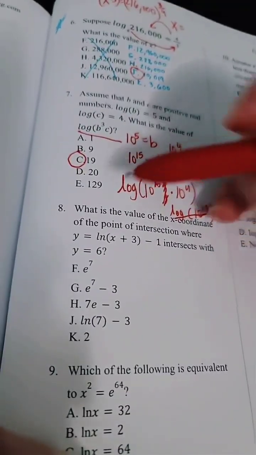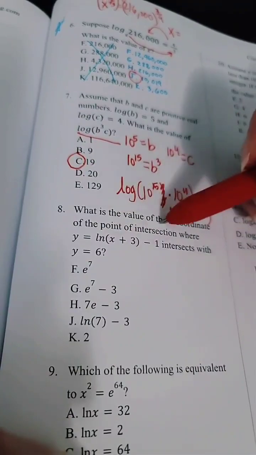So let's go to number 8. What is the value of the x-coordinate of the point of intersection where, oh, I forgot to do something, hold on.